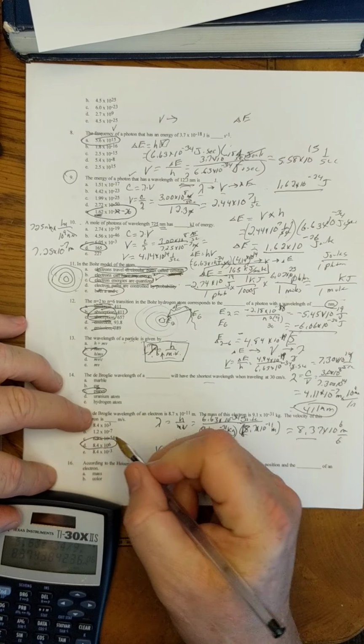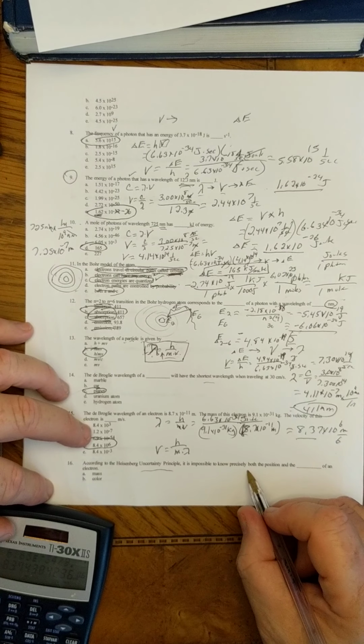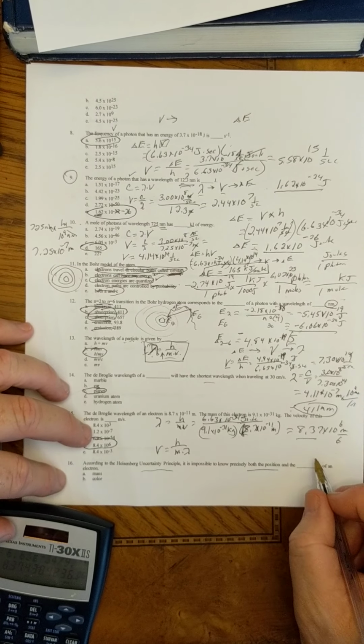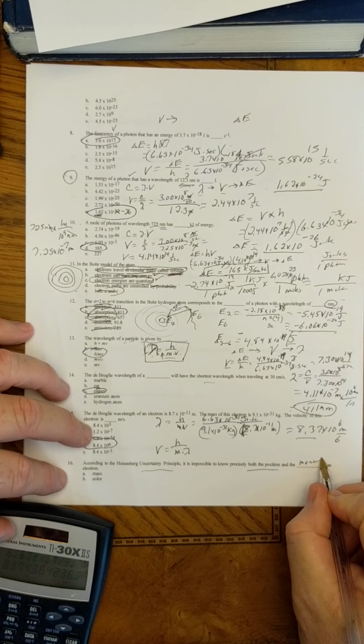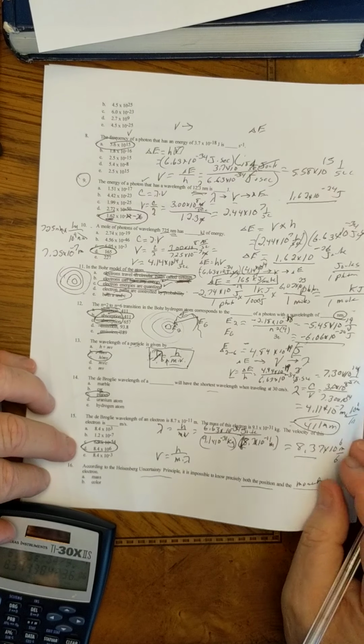Answer is D. According to the Heisenberg uncertainty principle, it's impossible to know precisely the position and momentum, which is mass with velocity. Direction and velocity. So the answer to that one is momentum, C. That's Heisenberg's uncertainty principle. That's why Schrodinger came up with the idea of orbitals.